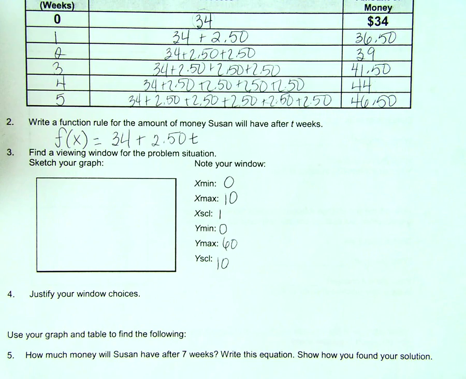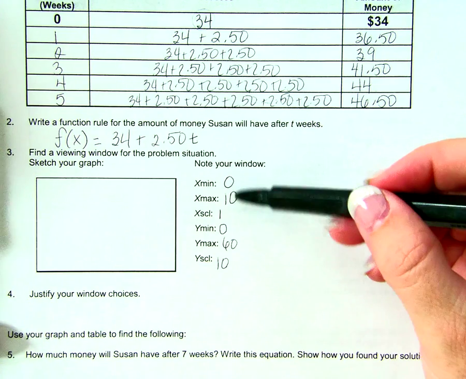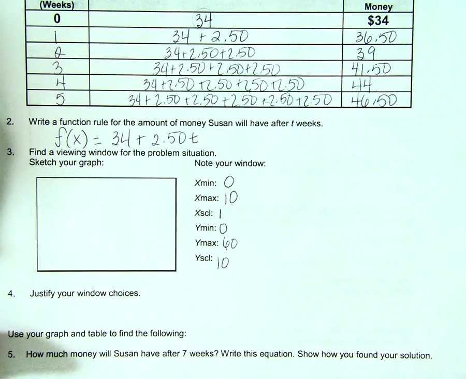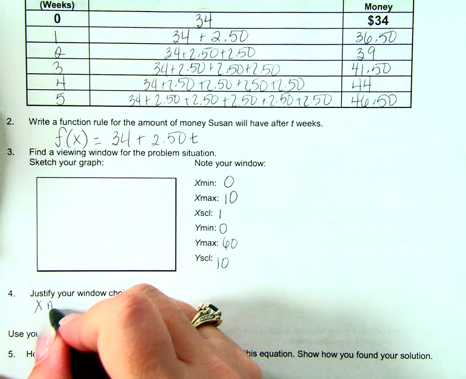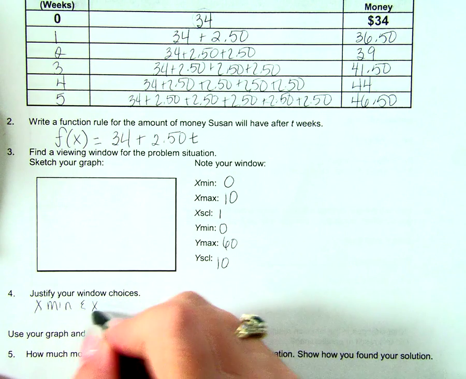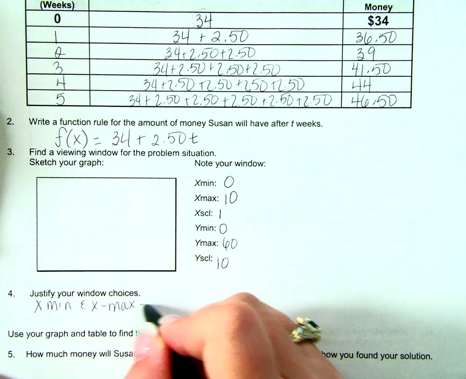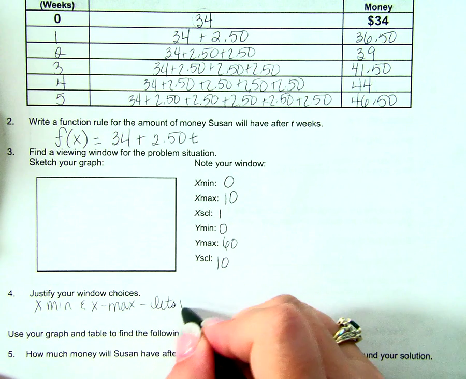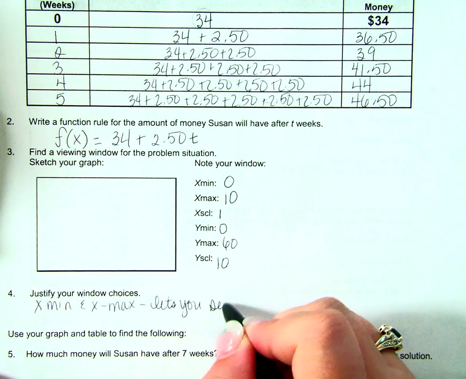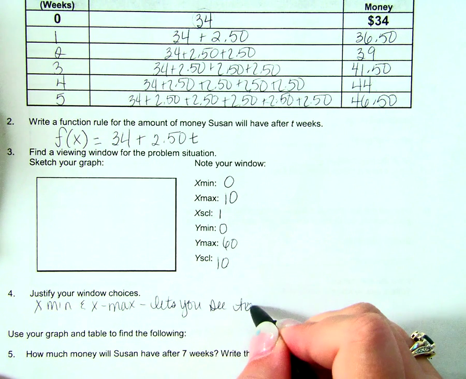Excuse me, graph. I just did. Didn't we just justify them in our whole conversation? So what were our justifications for our x min and max? X min and x max let you see 10 weeks.